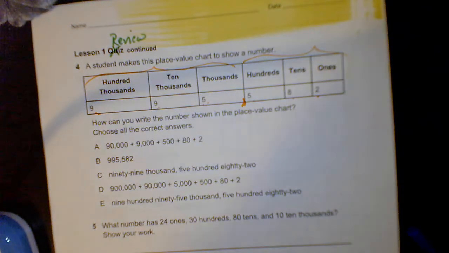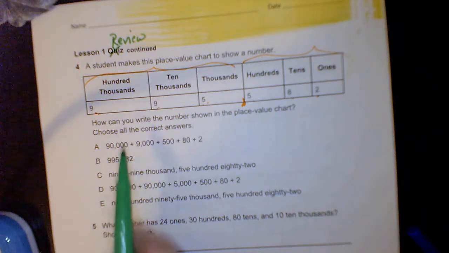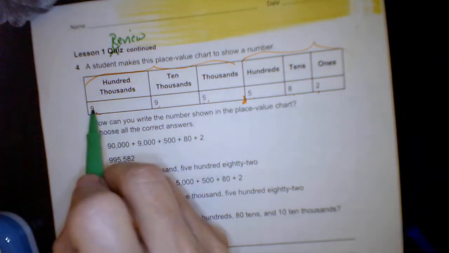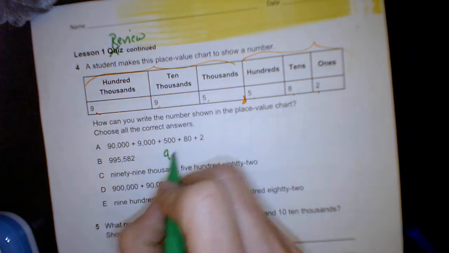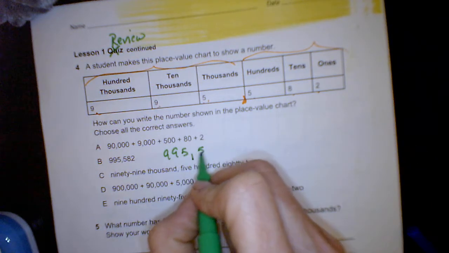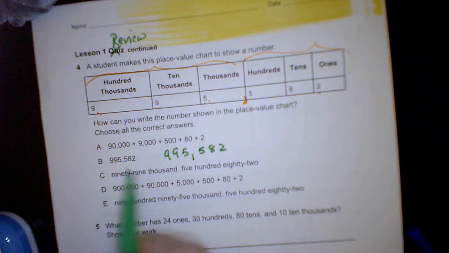All right, now that I said that correctly, let's take a look and see what are all the correct ways that we could write this. So again, I like to make sure that I don't get tricked. They're always trying to trick us with answers. So the first thing that I'm going to do is this one looks nice and easy to me, so I'm going to rewrite this the way I think it should be and see if it comes out the same. So I have 995,582. There were no zeros, so that was super easy. Do they match up? They absolutely do. Look, 995,582.